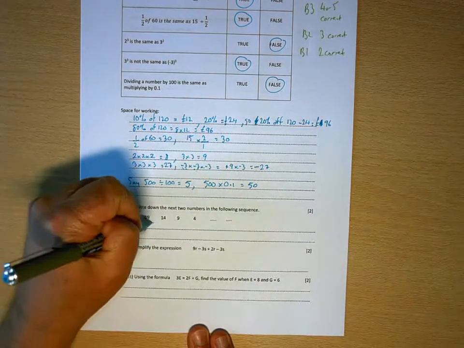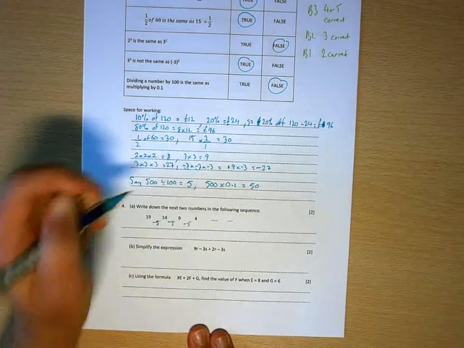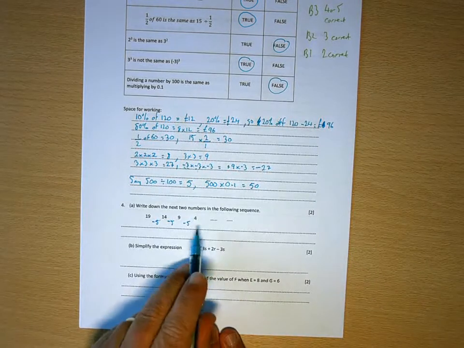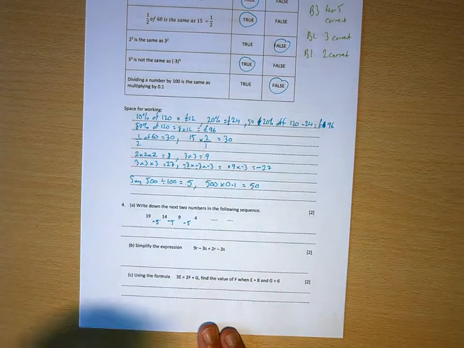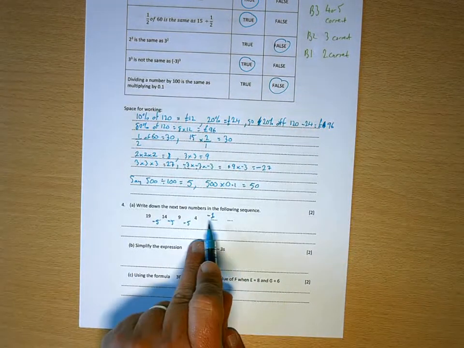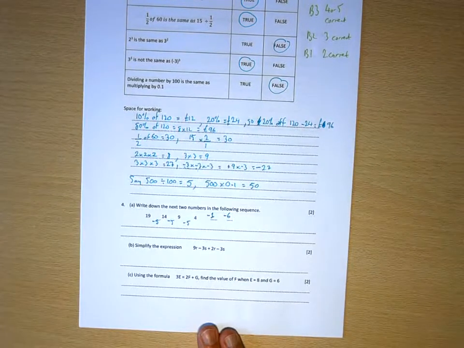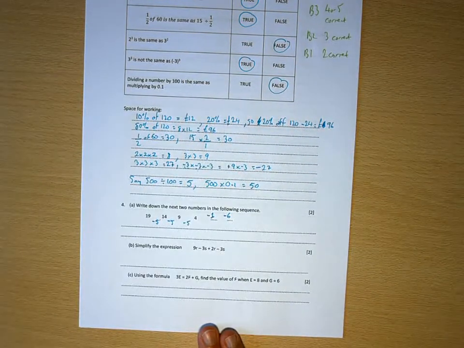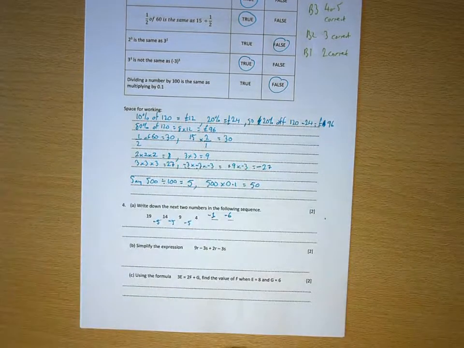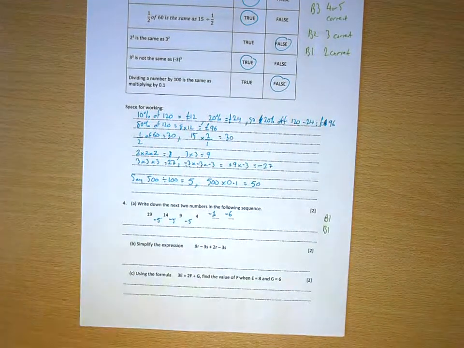The first pair are dropping 5, the next pair are dropping 5, so the sequence is that you're subtracting 5 from the previous number. So 4 subtract 5 takes you to negative 1, and negative 1 go down another 5 on the number line and you end up at negative 6. So the 2 numbers they're looking for are negative 1 and negative 6, and you get 1 mark for each of those.